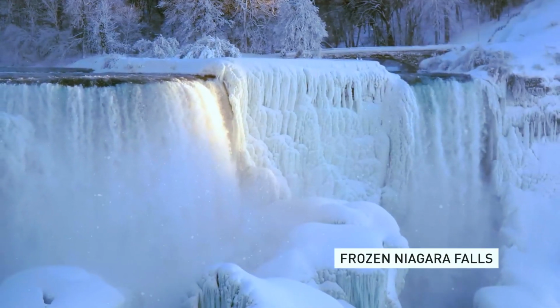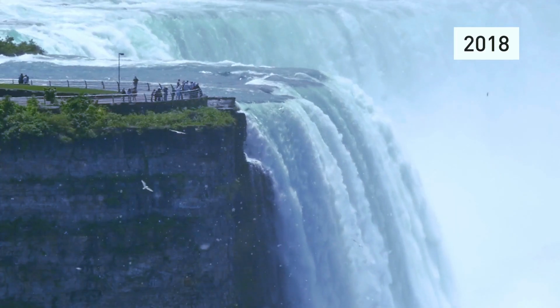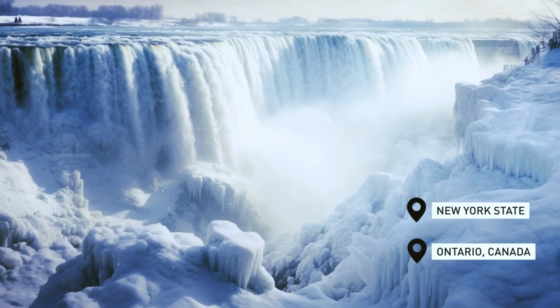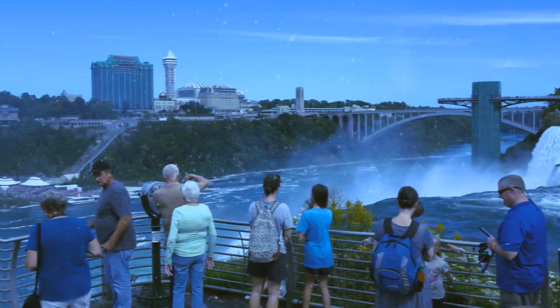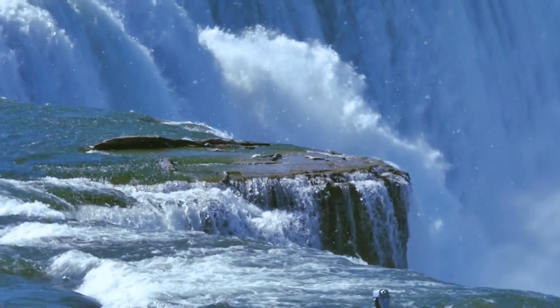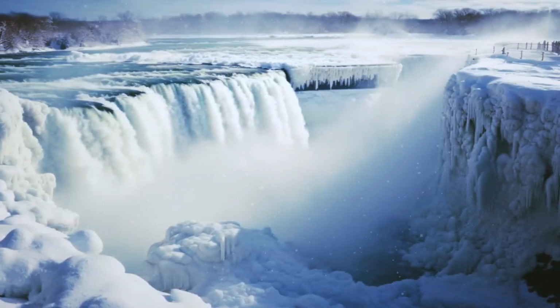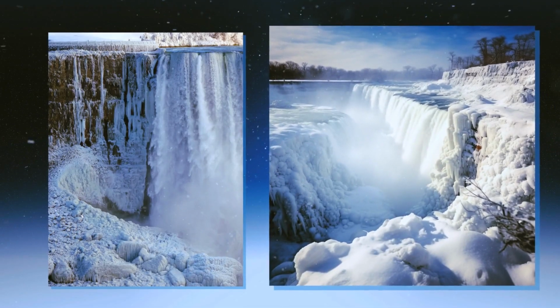And a bonus for you, frozen Niagara Falls. In 2018, the legendary waterfalls, located at the border between New York State and Ontario, Canada, managed to shock everyone into silence. Tourists who arrived to admire the power of the roaring water were astonished to find Niagara Falls frozen.